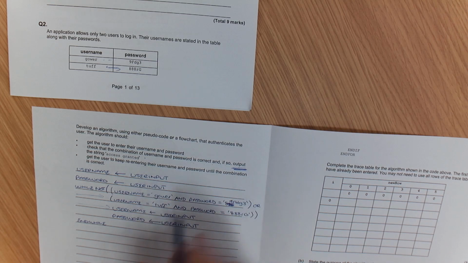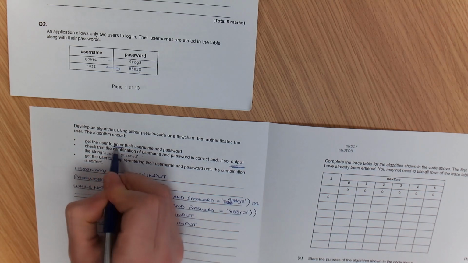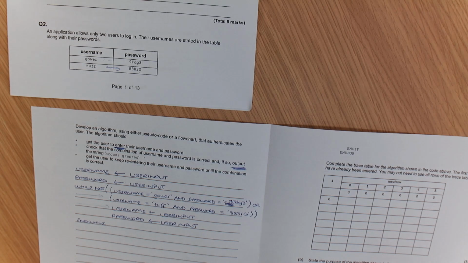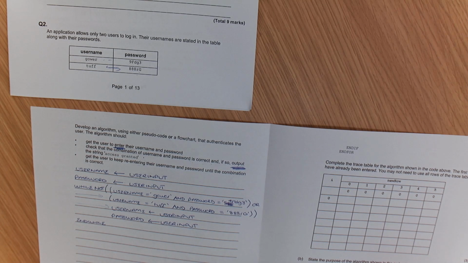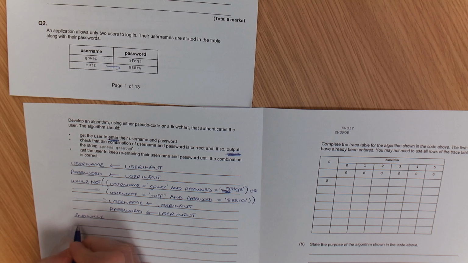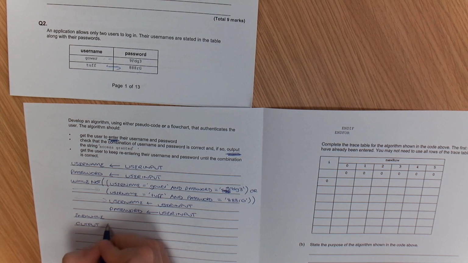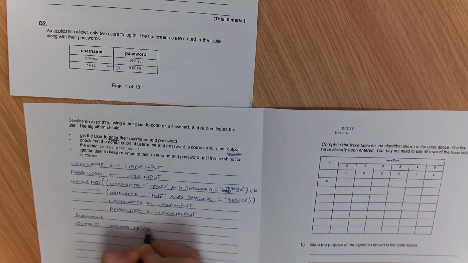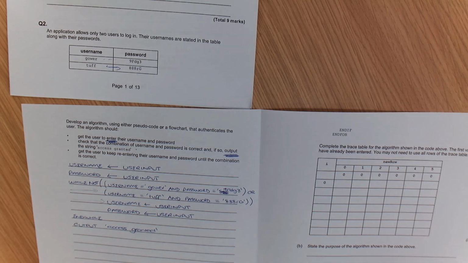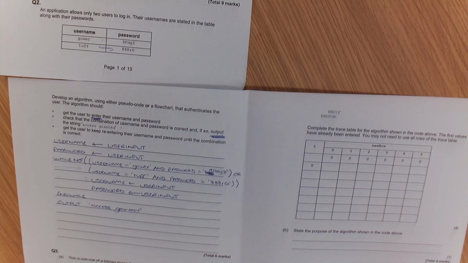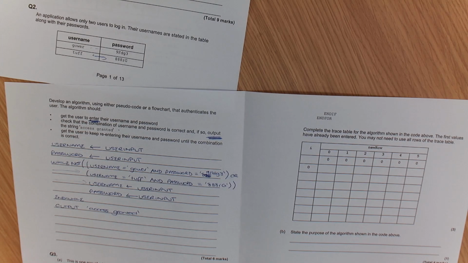So whenever you answer these questions, look at what you have to enter and look at what you have to output, because there's some marks to be gained there, even if you struggle with coding on the day. So I'm going to output access granted. Now what I will say to you is there are examples of questions like this on the website that I made for you. Use it and practice them at home.